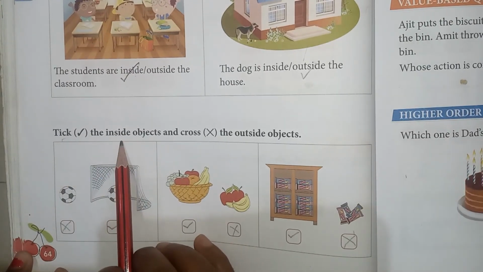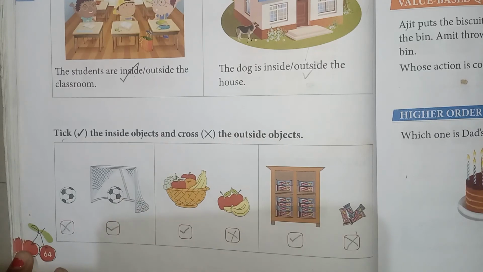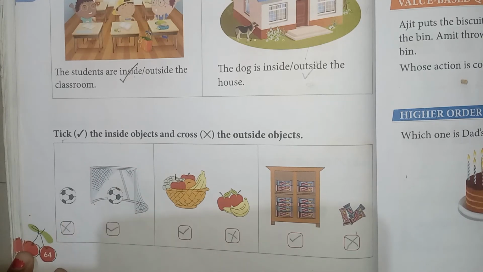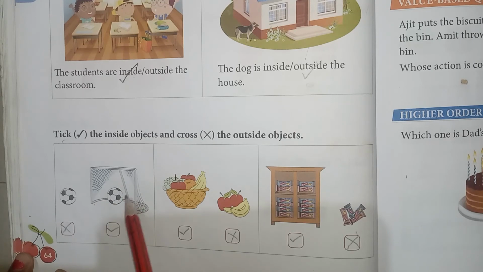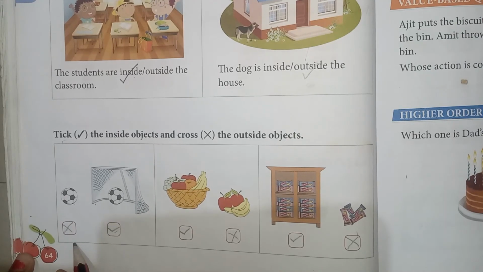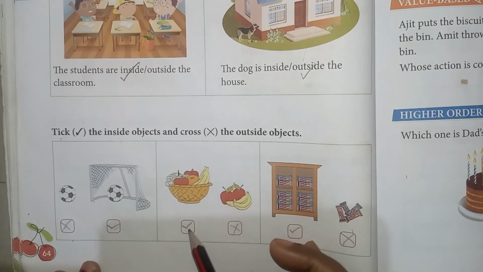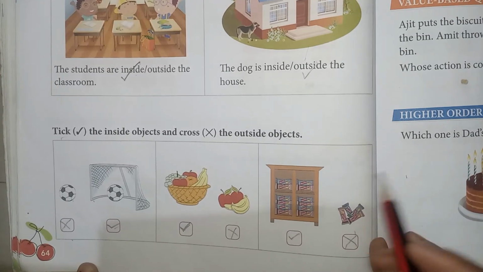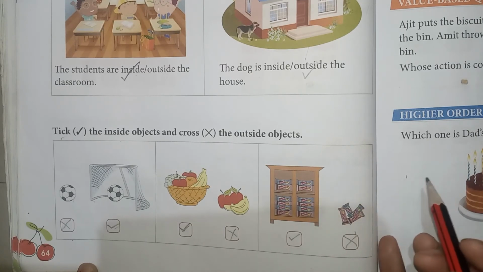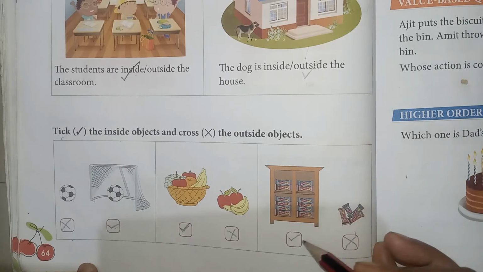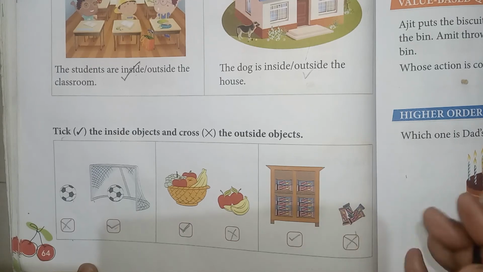Tick the inside object and cross the outside object. Here we are going to tick which are inside and cross which are outside. Yes. Now here this ball is inside, so we have to tick it here. This ball is outside, so cross it here. These fruits are inside, so I have ticked it here. These fruits are outside, so I have crossed. Okay, these chocolates are there. These are inside and those are outside. So I have crossed here and I have ticked there.